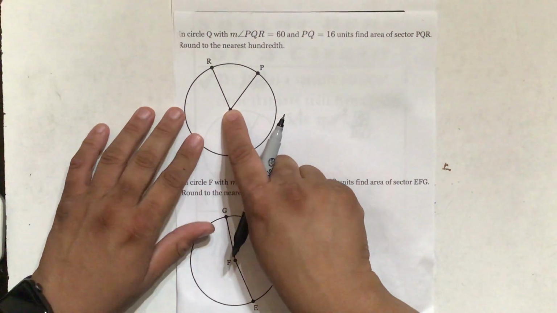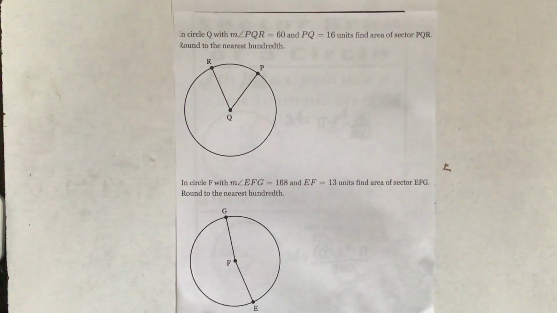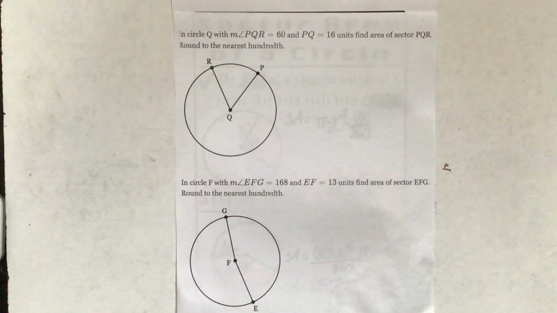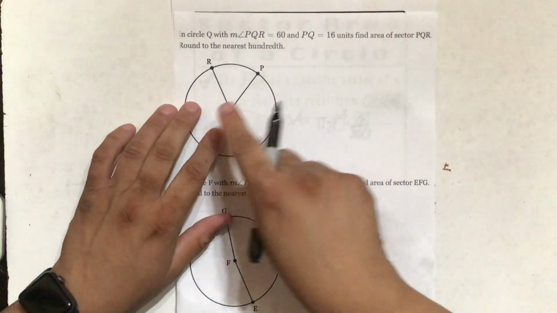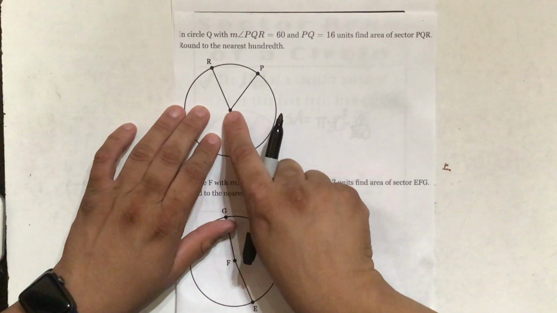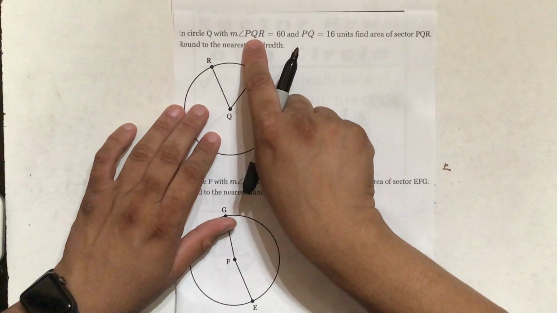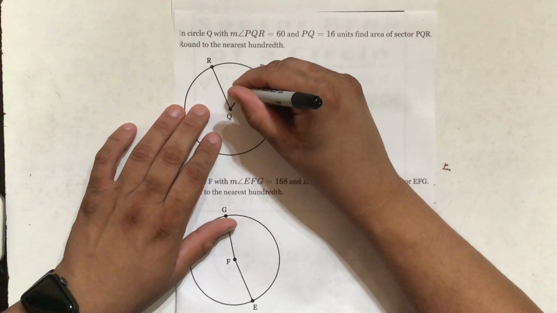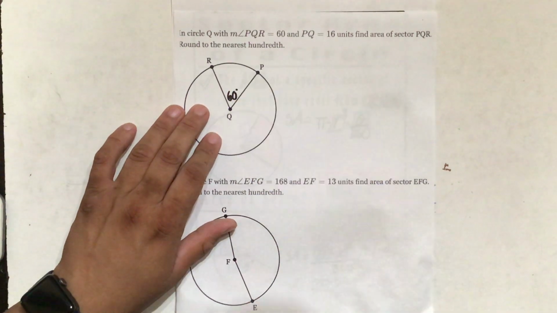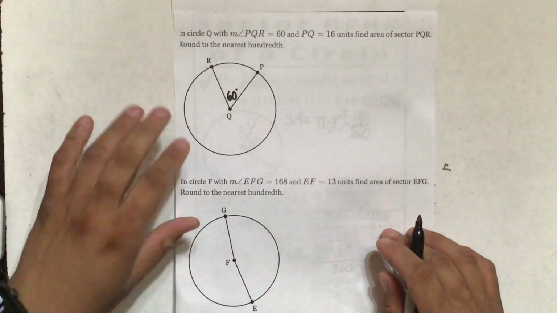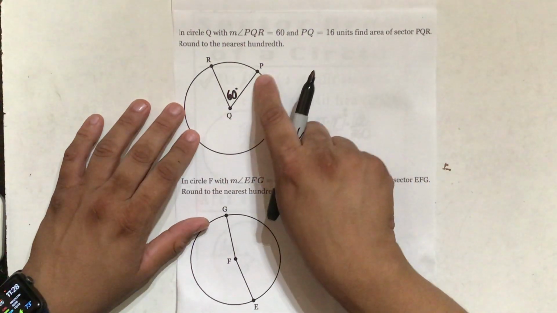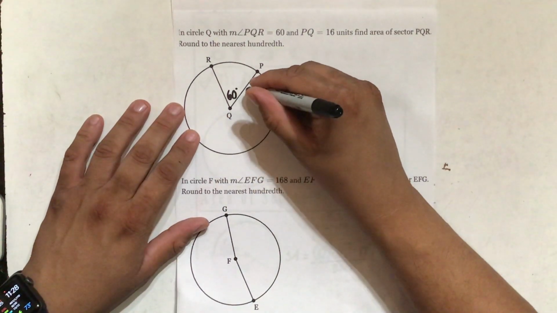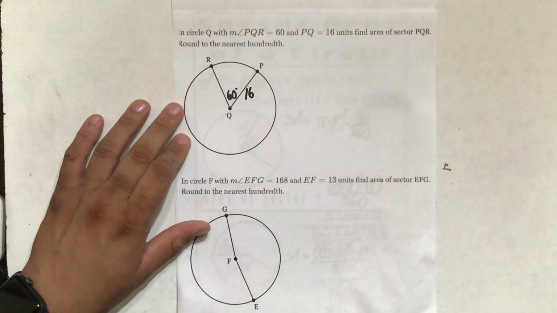Circle Q, with measure angle PQR equal to 60. Q is the middle here. So that means that my 60 degrees is right there. And PQ, from P to Q, is 16 units. So we have 16 right there.